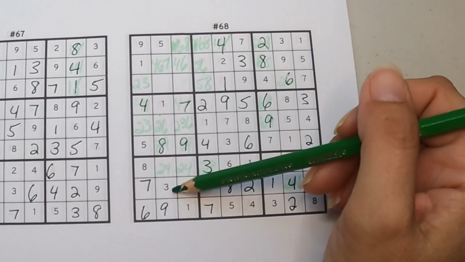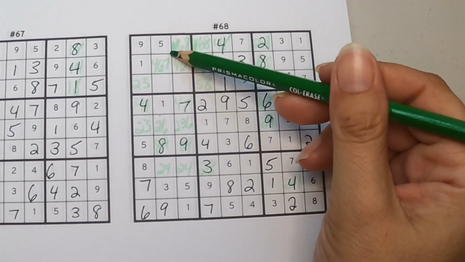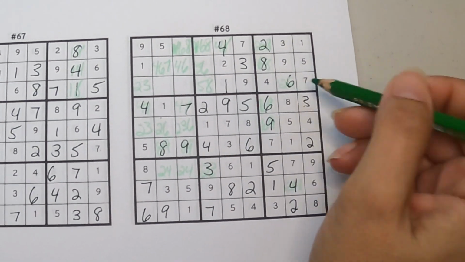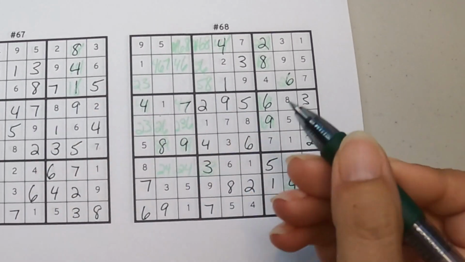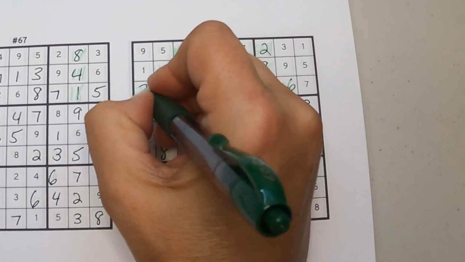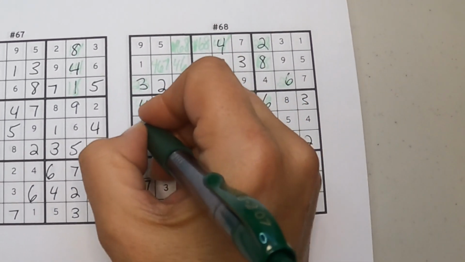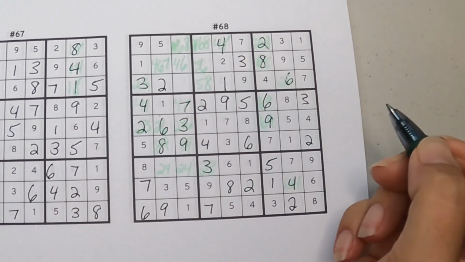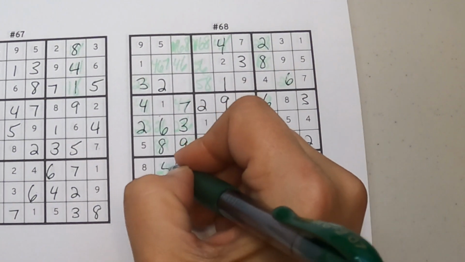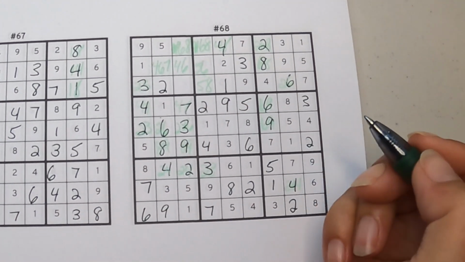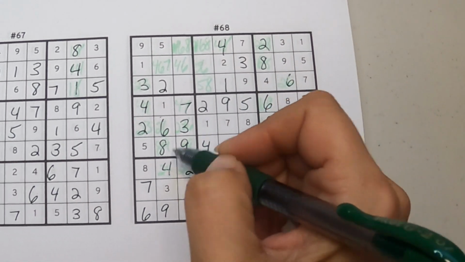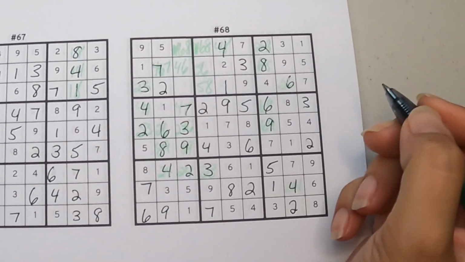For this column, we're missing 2, 4, 6, and 7. We've got 4, 6, and 7 here. That makes this our 2, 3. That 3 makes this our 2. That 2 makes this our 6, 3. That 2 makes this our 4, 2. 4 and 6 makes this our 7.